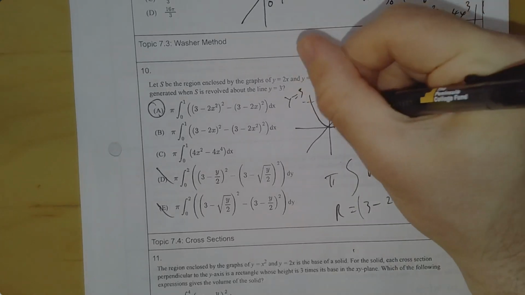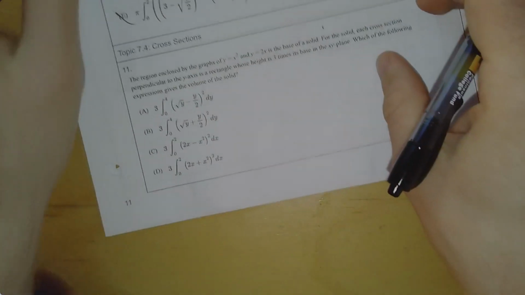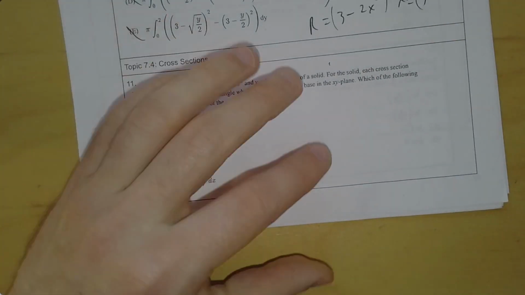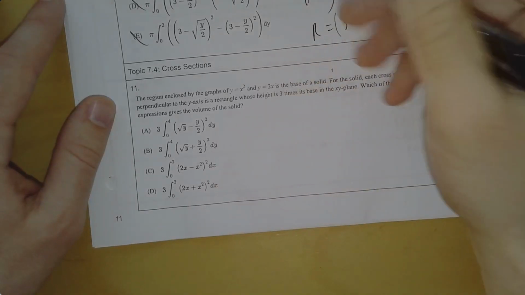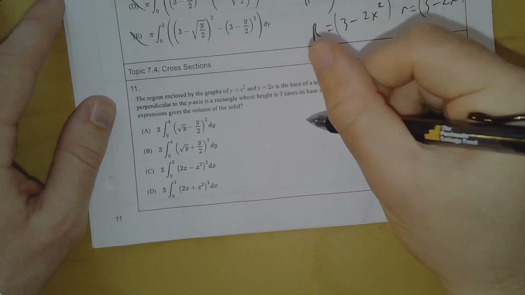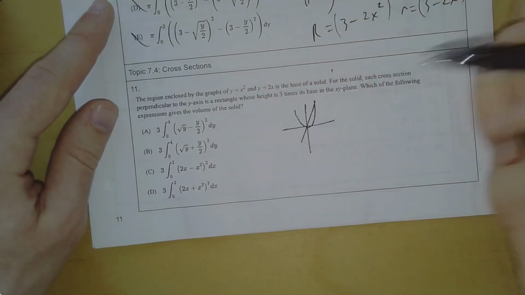Okay, we're getting through it, guys. 11, cross sections. The region enclosed by the graphs x squared and 2x is the base of a solid. For the solid, each cross section perpendicular to the y-axis is a rectangle whose height is 3 times its base. Weirdly, this is nearly the exact same graph as the one above. So you have 2x, just like that, and you have x squared that looks like that.